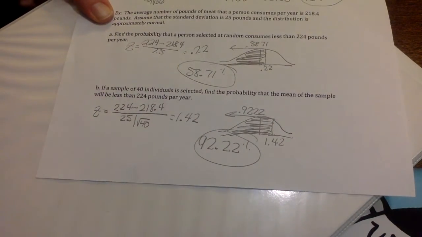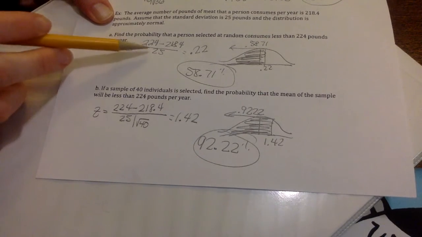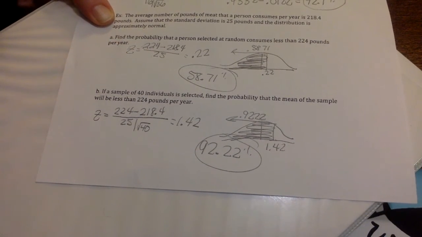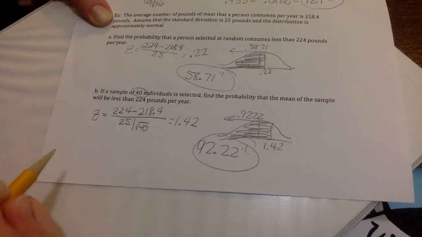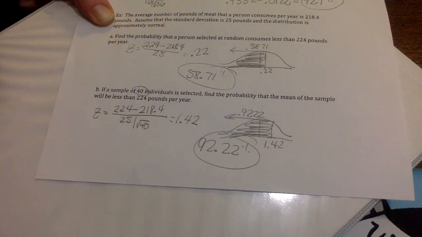Okay, so really the only difference here, again, is instead of just doing your normal z-score, you have to divide it by the square root of your sample size. And what you're looking for is a sample size and the word mean in your problems.